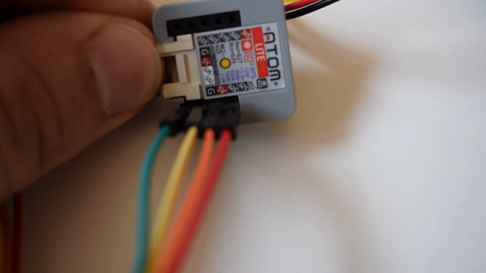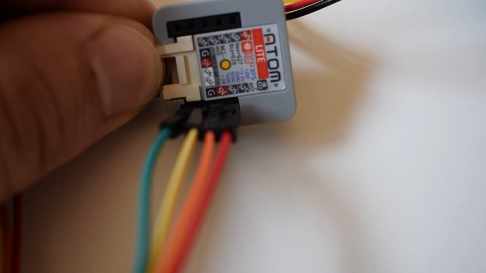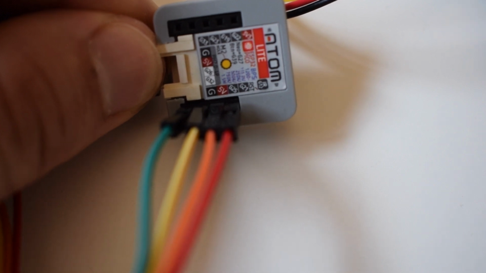So let's connect the other end up to the M5Atom. Note that if you use the base of the M5Atom to connect, make sure that you connect the SCL pin to pin 21 and the SDA pin to pin 25.